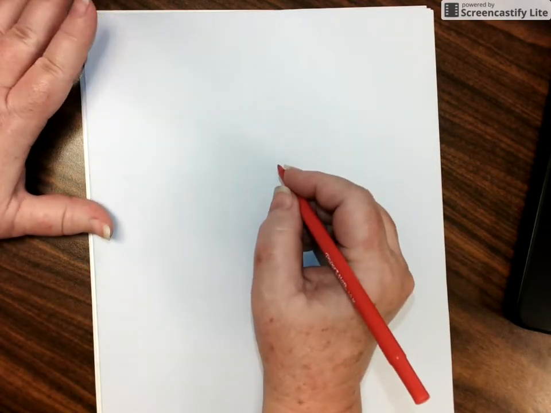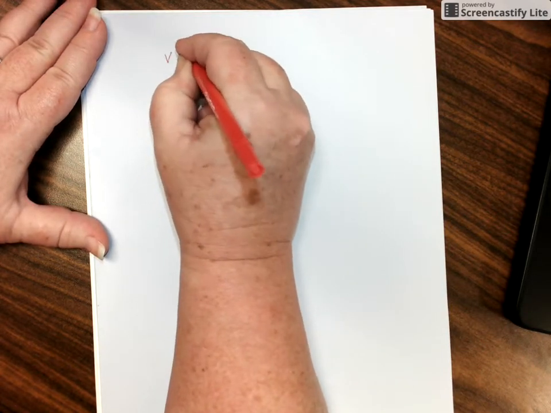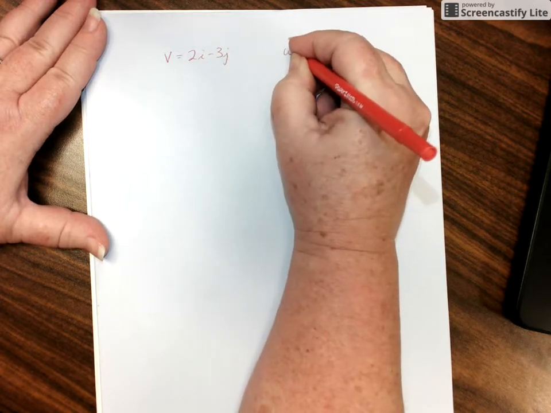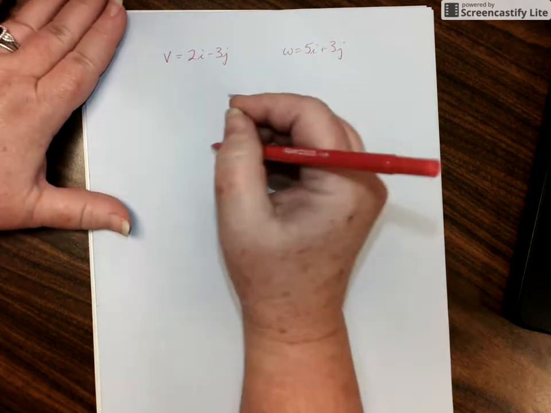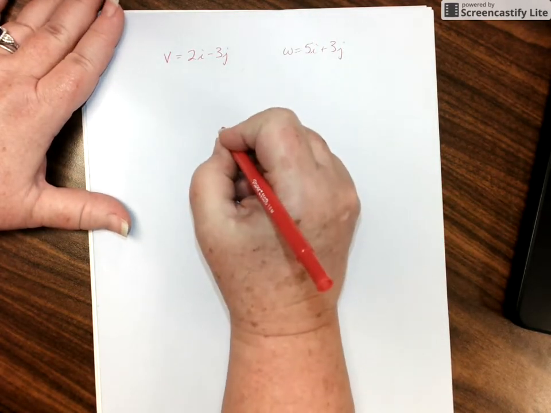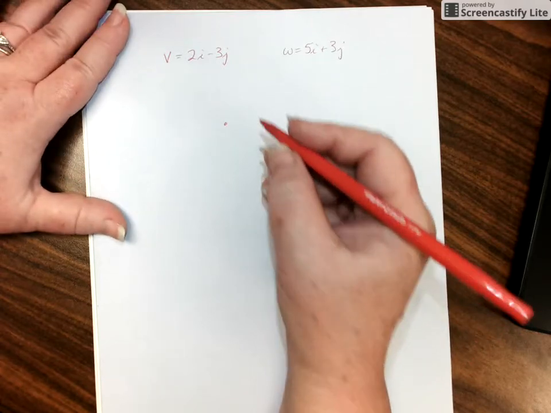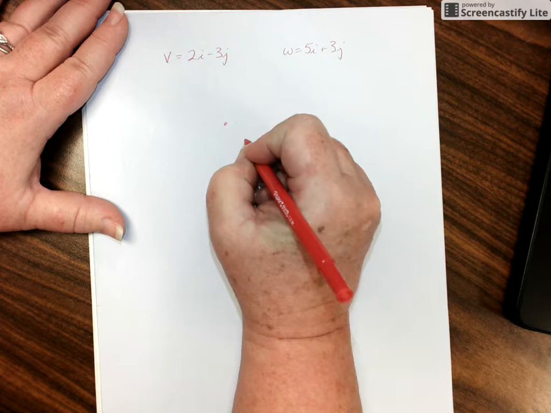So now that we have learned what a dot product is, it's time to learn how to use it. So let's say that I have vector v, which is 2i minus 3j, and vector w, which is 5i plus 3j. And I could start both of those vectors at some point in space, and it doesn't really matter where that point is. For vector v, it would be 2 to the right and 3 units down.